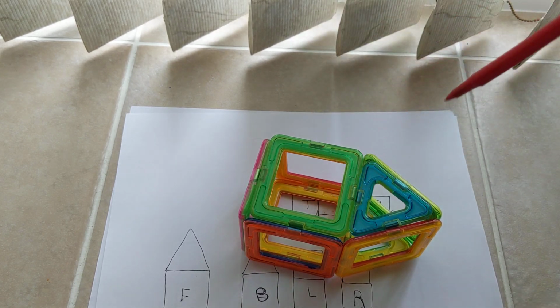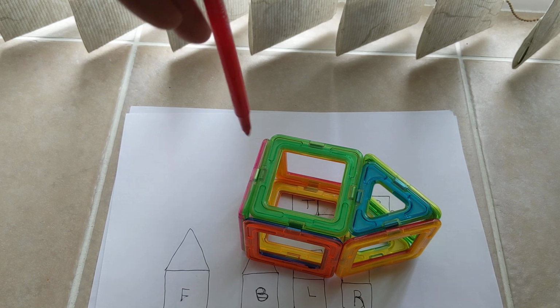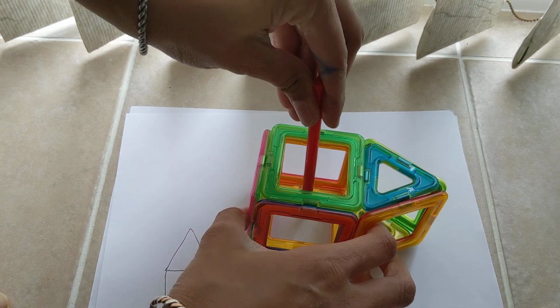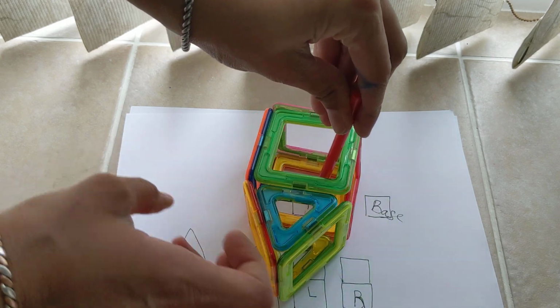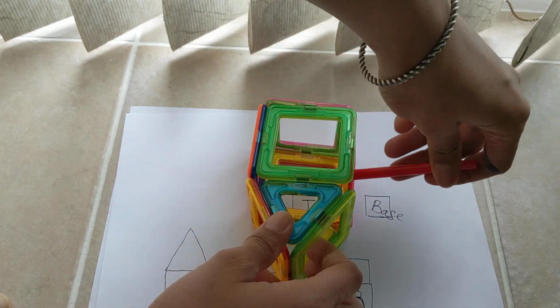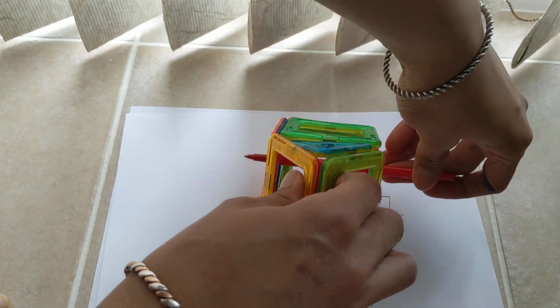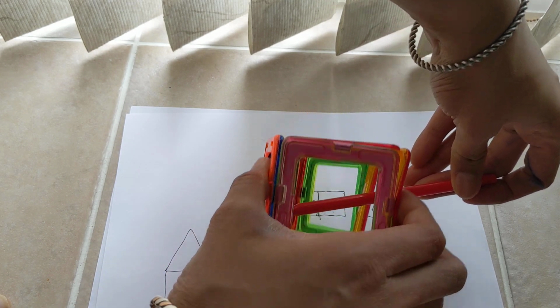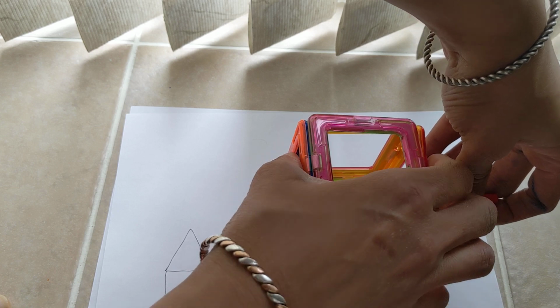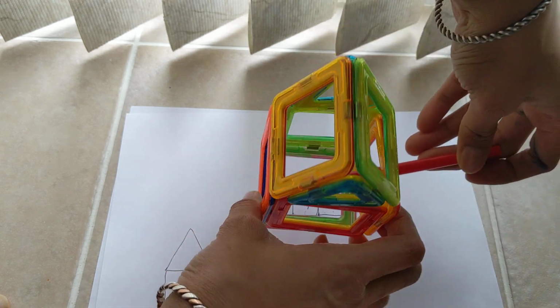So if I rotate about this pen, okay, so that's my axis, I can rotate it around and I see different views. Okay, so if I rotate it around this, I see the top, I see the front, and I see the bottom, the base. Okay, so play around with that.